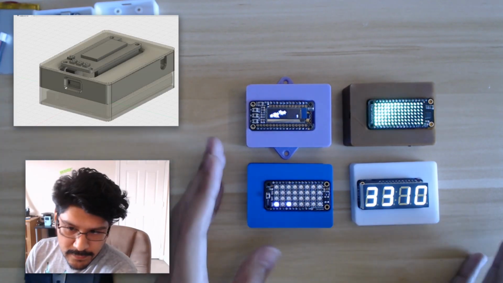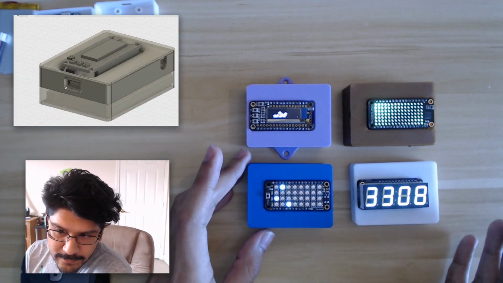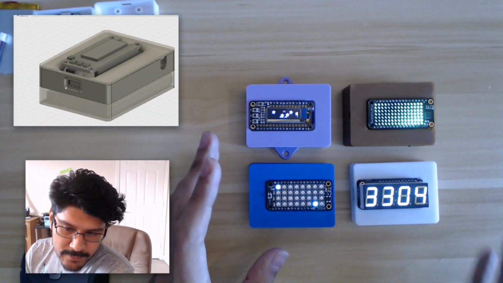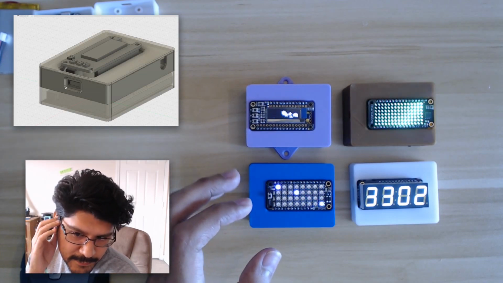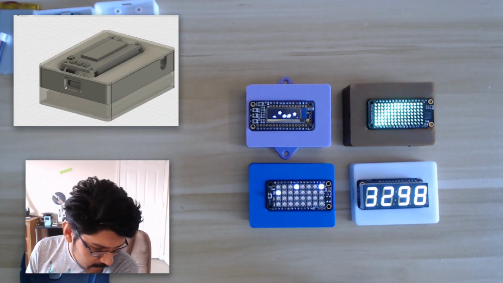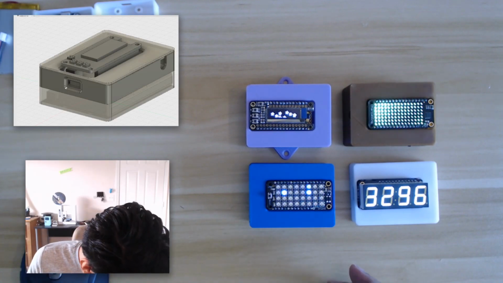So these are the 4 different ones that I have right now. Again, the Feather boards all have pretty much similar mounting holes in the front, but they vary a little bit from the back. So we'll take a look at that in a second.